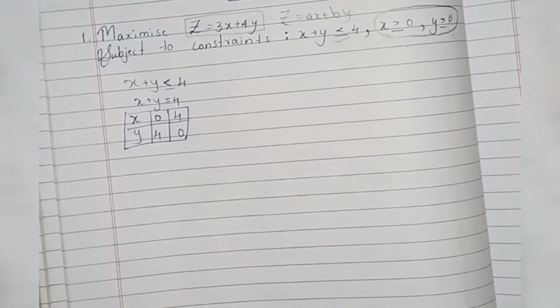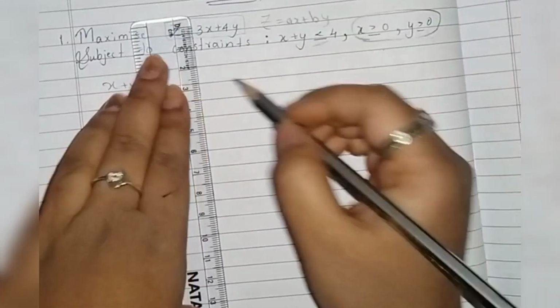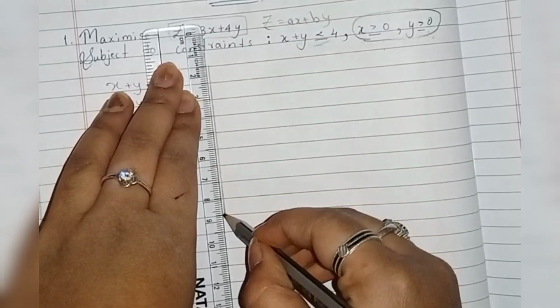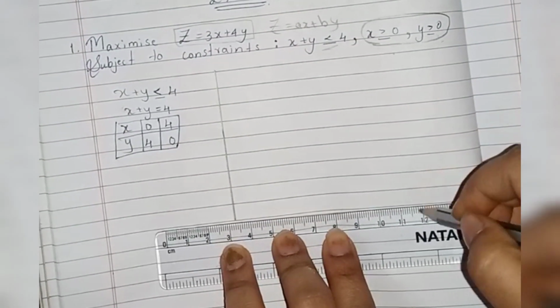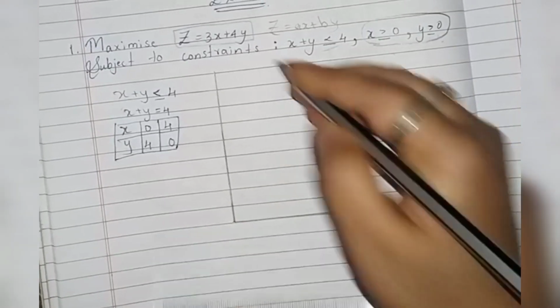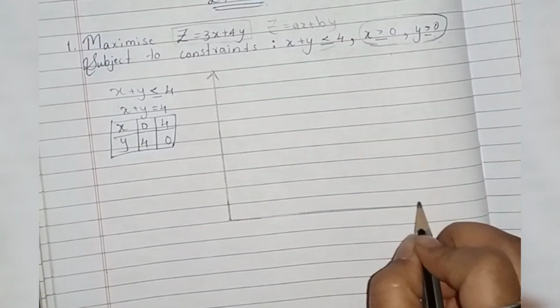Now we have to draw a graph. You can use graph paper or your notebook. Just for solving I'm using my notebook, but you have to use graph paper in the exam.